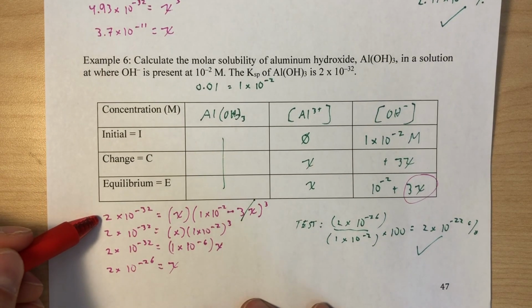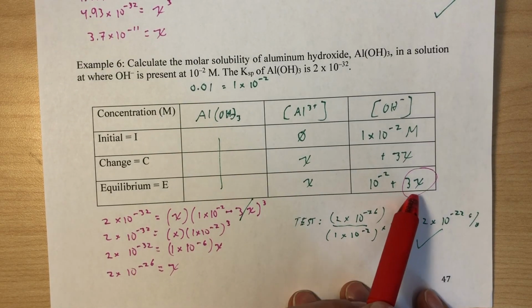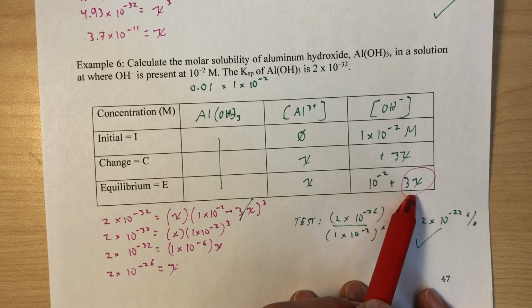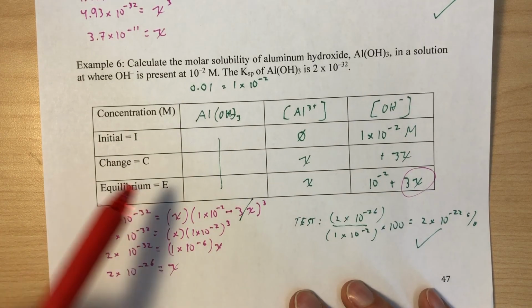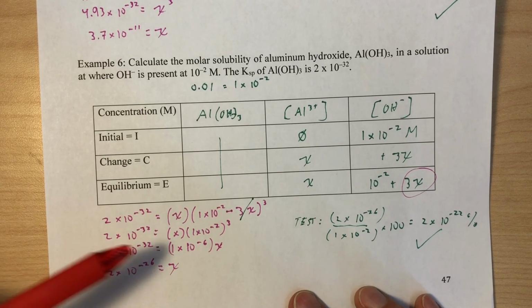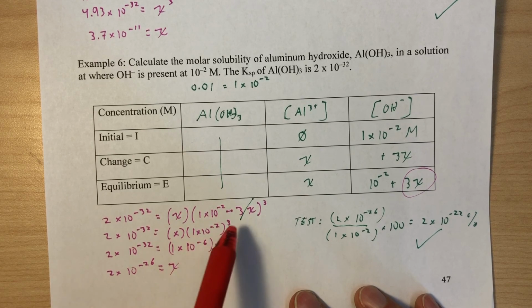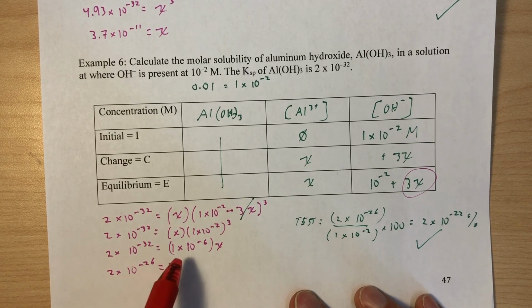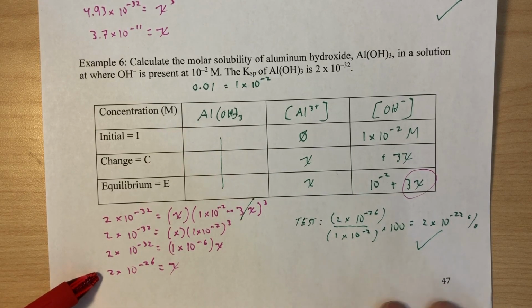So we could set up our Ksp, which is equal to x times the quantity 1 times 10 to the negative 2 plus 3x. So that 3x can be considered negligible and tested because it's part of a plus. It doesn't matter that there's a coefficient in front of that x. So we set 3x equal to 0 and we move on, and we say that 2 times 10 to the negative 32 is equal to x times the expression 1 times 10 to the negative 2 quantity cubed, which is equal to 1 times 10 to the negative 6 x. And we divide both sides, we get 2 times 10 to the negative 26 is equal to x.